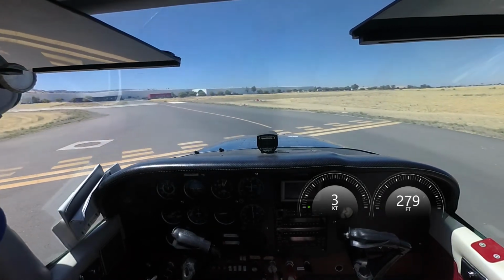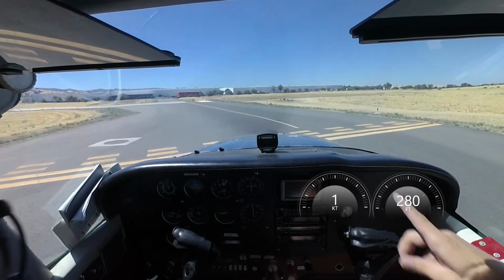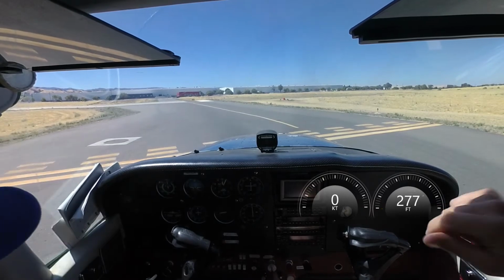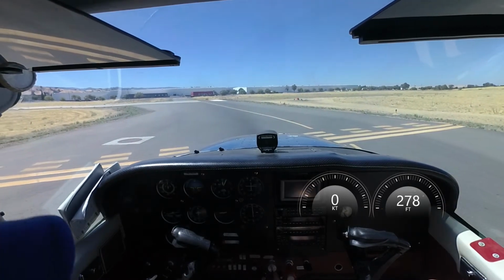I haven't heard anybody on the radio here. Sounds pretty quiet. I don't see anybody on downwind, I don't see anybody on base, and I don't see anybody on final. So we all look good there. So what we're going to do is make our radio call.